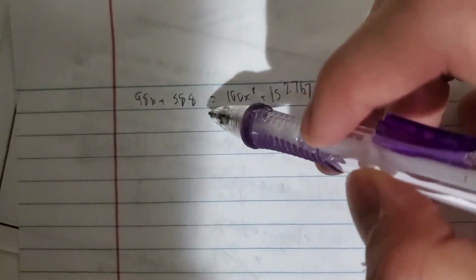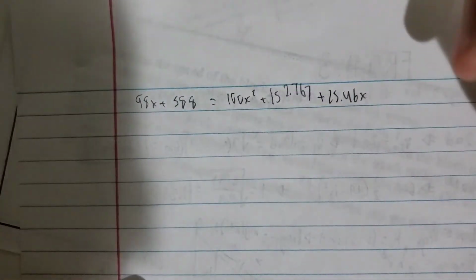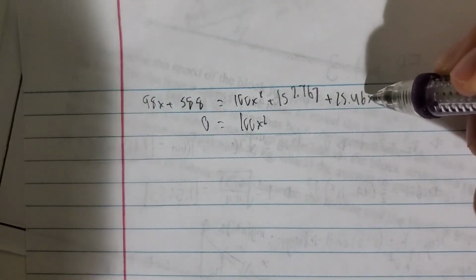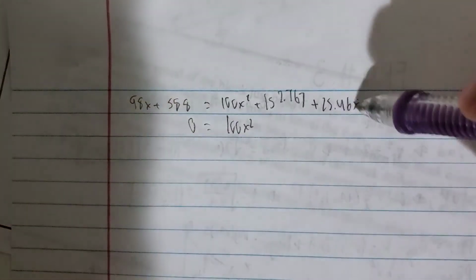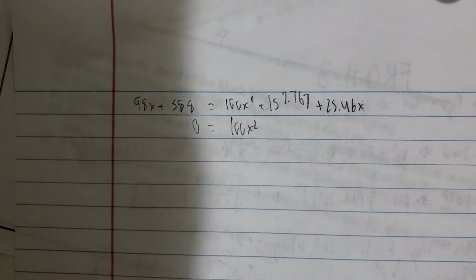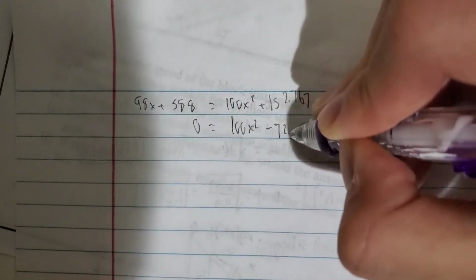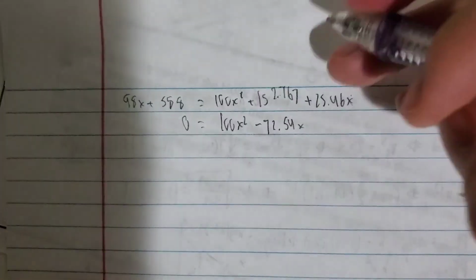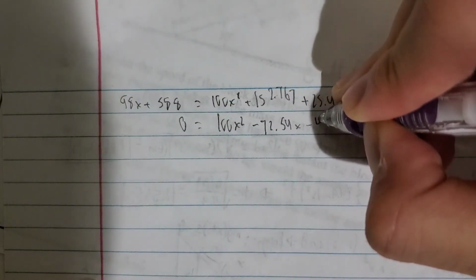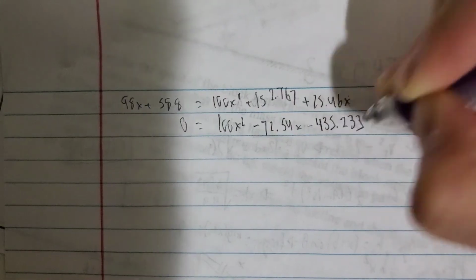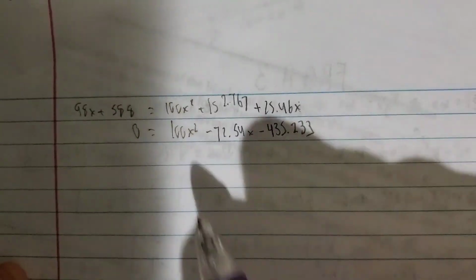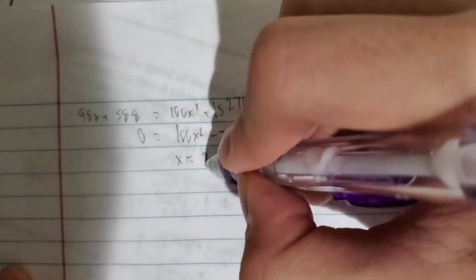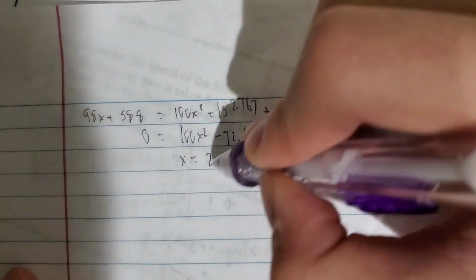So we're gonna subtract 98x and 588. So 0 is gonna be equal to 100x squared. I'm gonna do my x terms first, so this subtract this gives 72.54x. This term subtract 588 gives negative 435.233. Now we use our quadratic formula to solve for x, and our x turns out to be 2.480 meters, and this is the positive answer, so that is our answer.